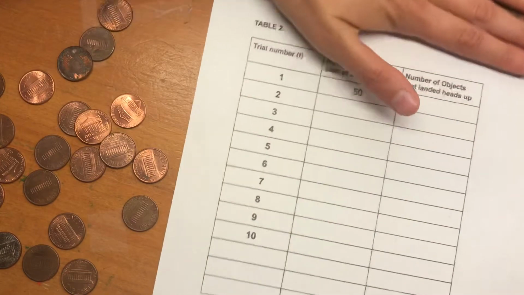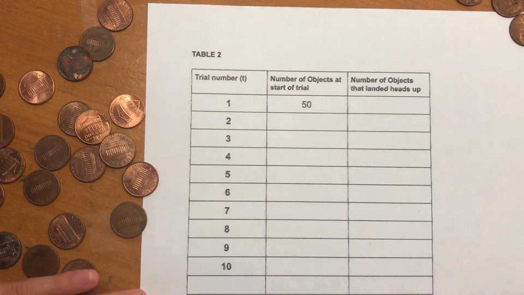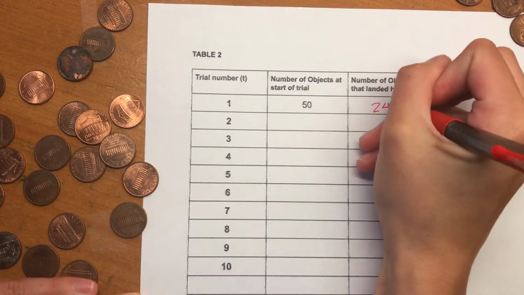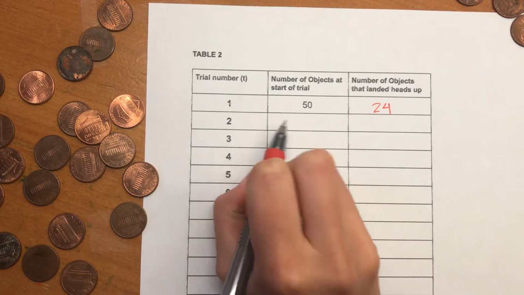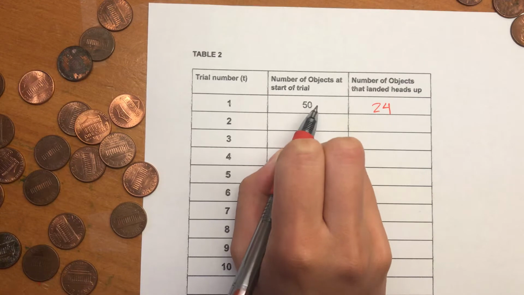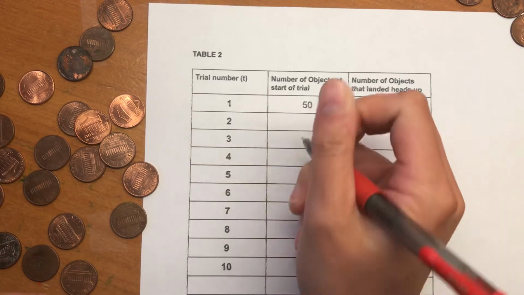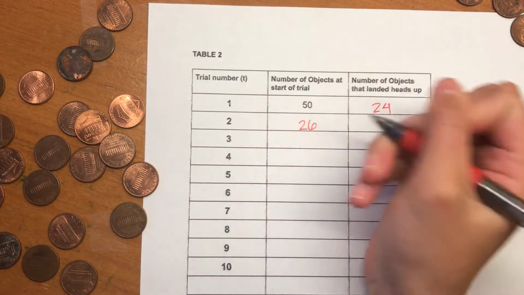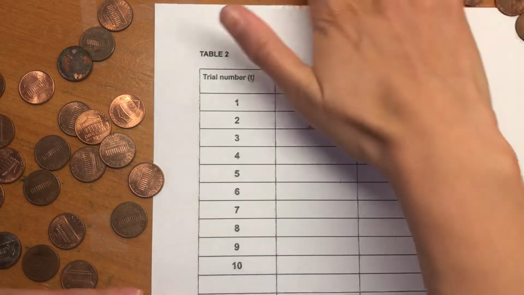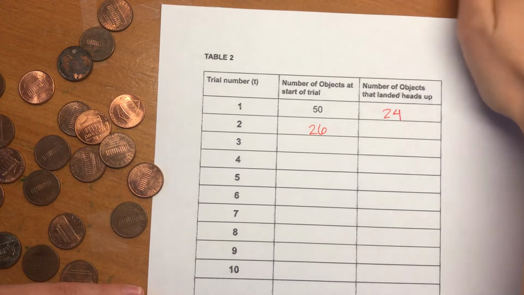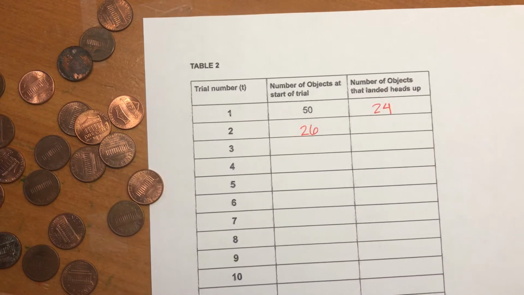So I'm going to write that number here on my table. I had 24 coins that landed heads up, and then to say the number of objects at the start of my second trial, I'm going to go 50 minus 24 will be 26. Or you could count the number of tails up coins that you've got. Okay, so now I've got my 26 coins.